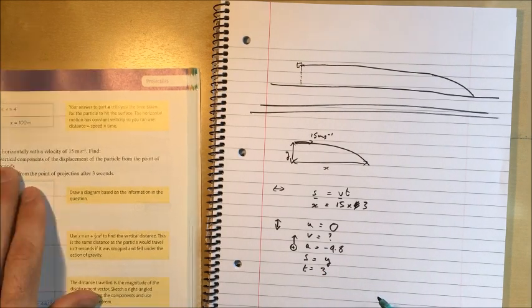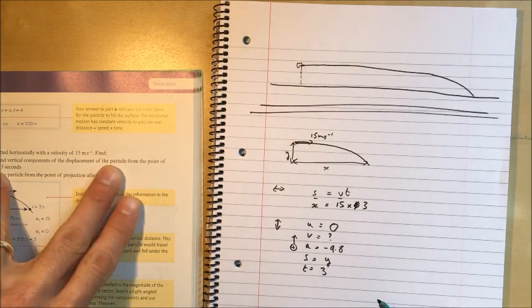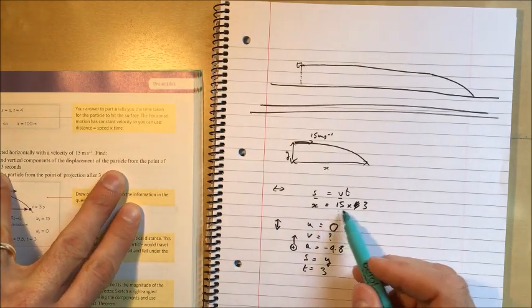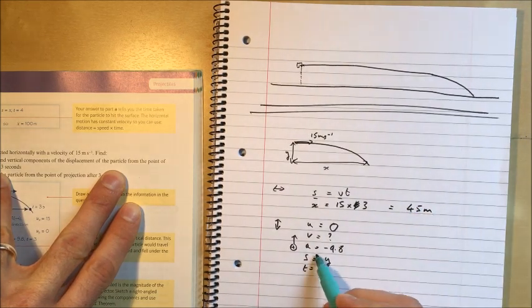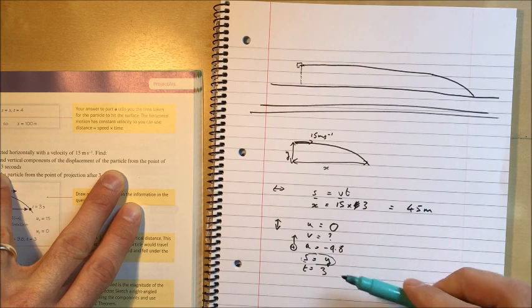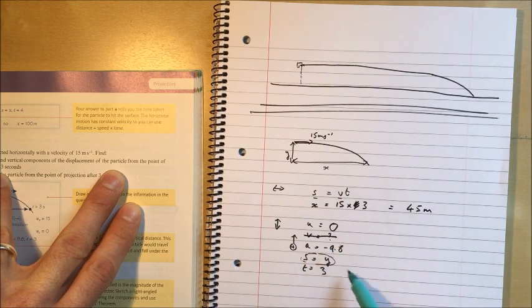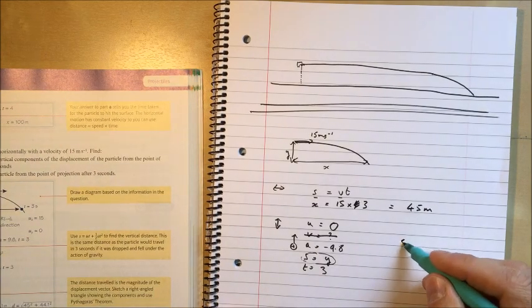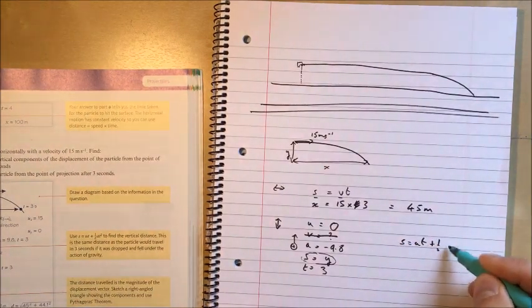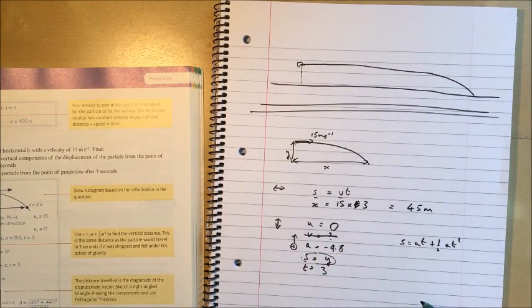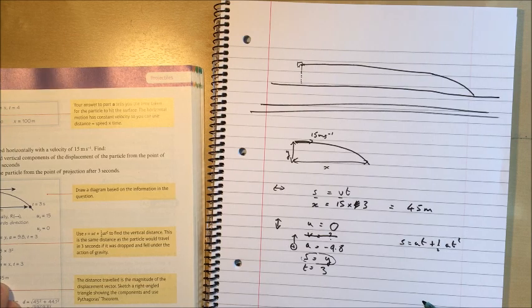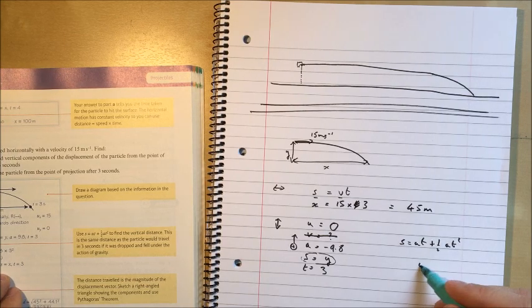They're asking us for the horizontal and vertical components of the displacement of the particle after the point of projection. Well, the horizontal component is there, 45. The vertical component is this y here. So I need an equation that doesn't have v in it. So s equals ut plus a half at squared is going to do the job again. So if I write down s equals ut plus 1/2 at squared, now I'm going to leave you to finish that off from there, or you can follow it through from the book. But it turns out that x equals 45 and y equals 44.